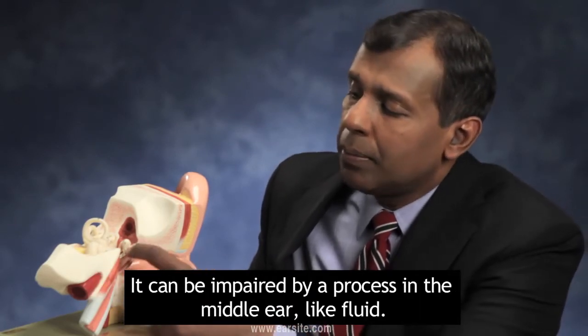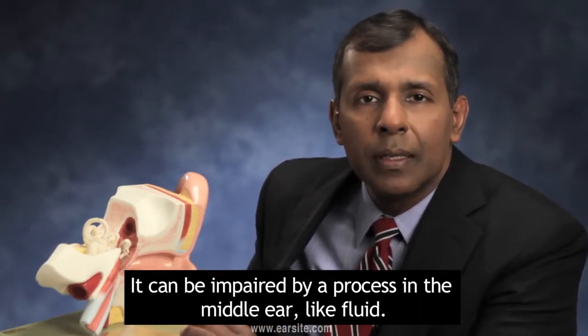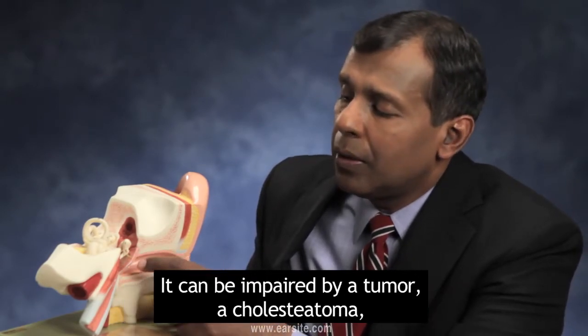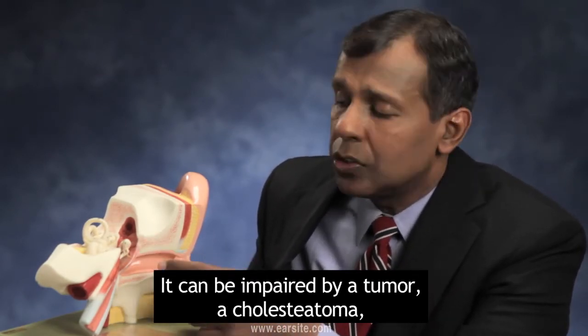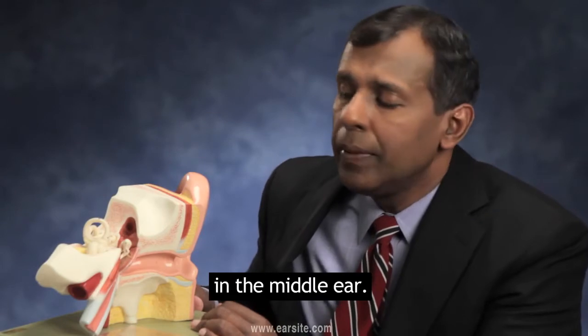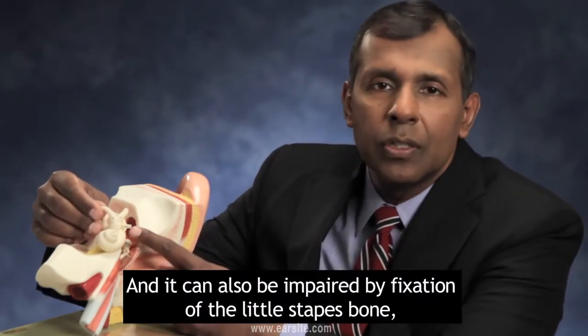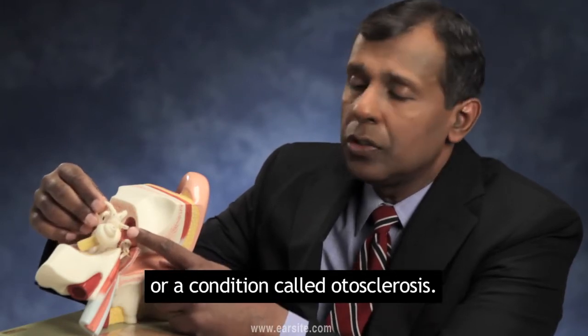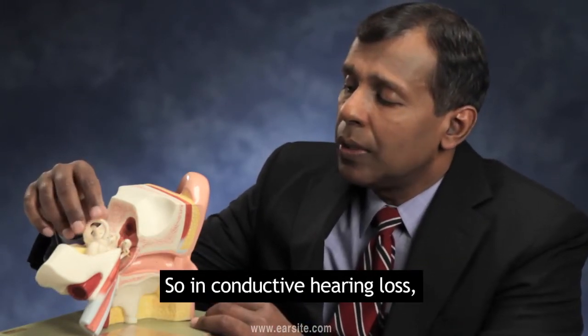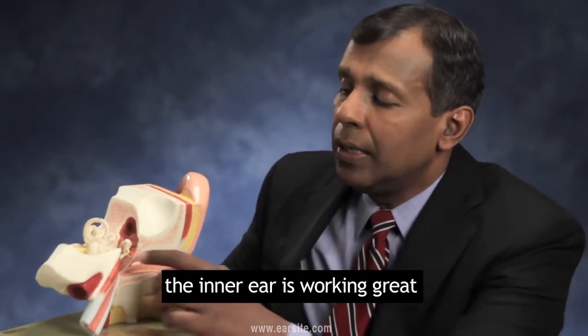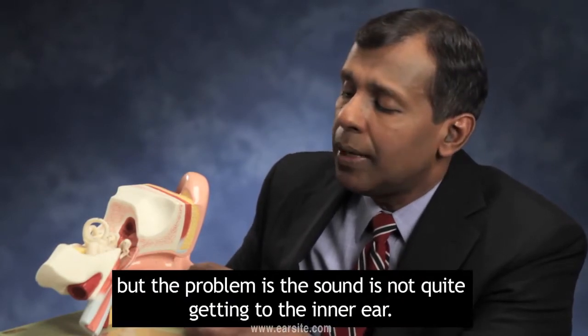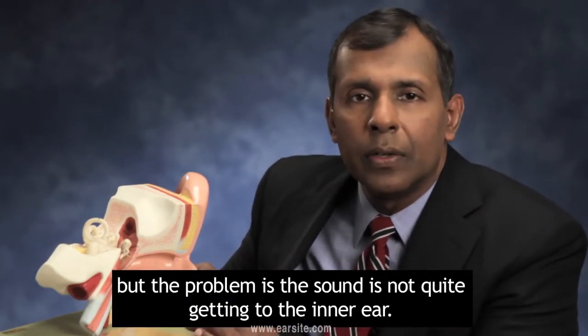It can be impaired by a process in the middle ear like fluid. It can be impaired by a tumor, cholesteatoma, in the middle ear. And it can also be impaired by fixation of the little stapes bone, or a condition called otosclerosis. So in conductive hearing loss, the inner ear is working great, but the problem is the sound is not quite getting to the inner ear.